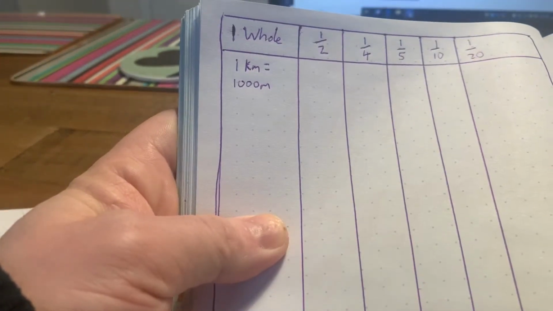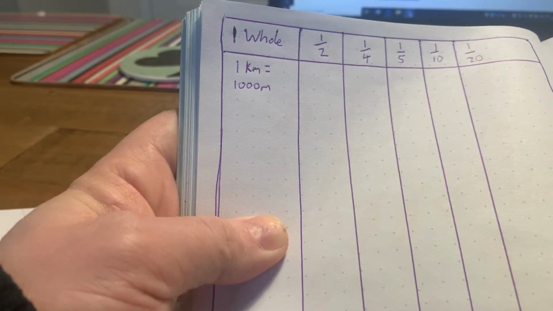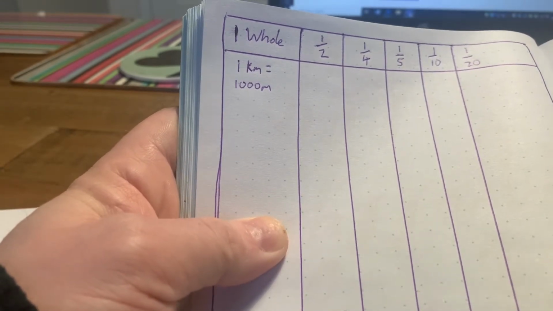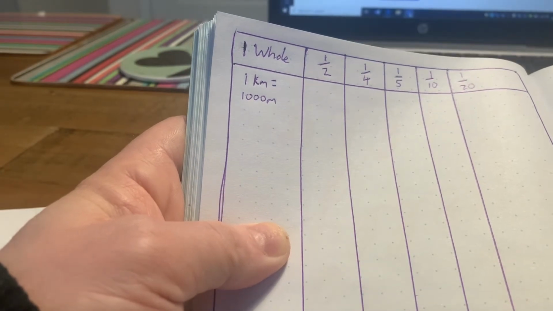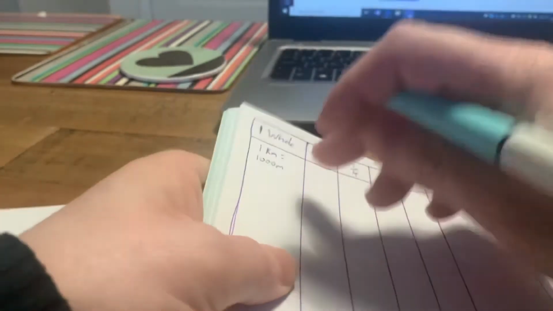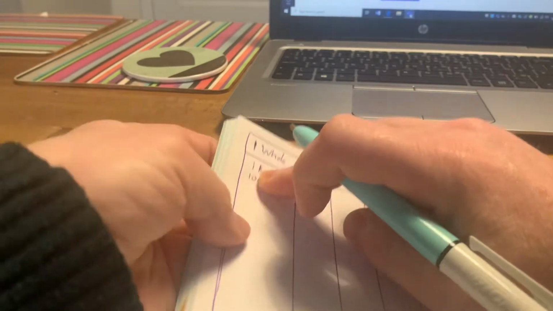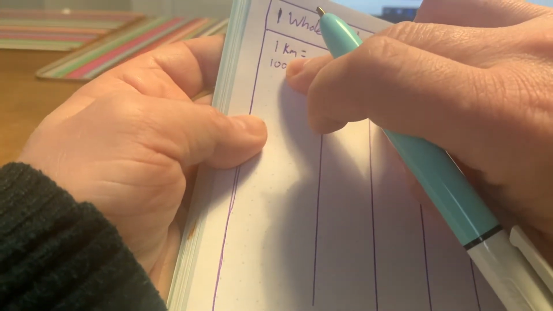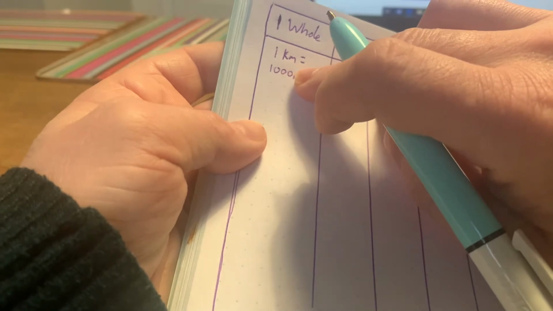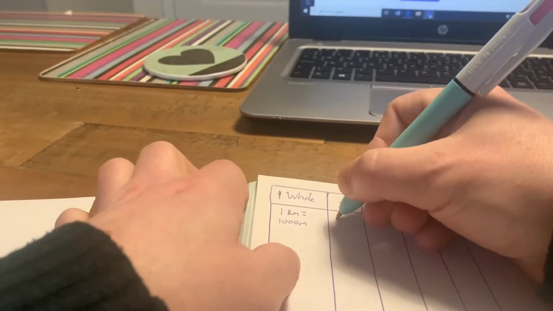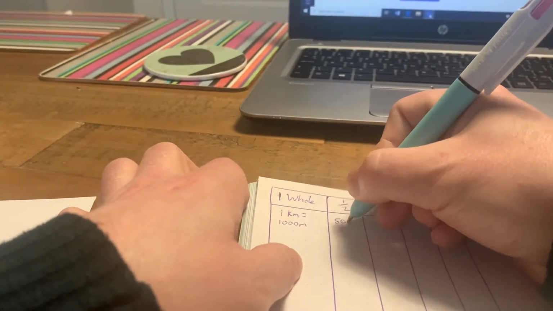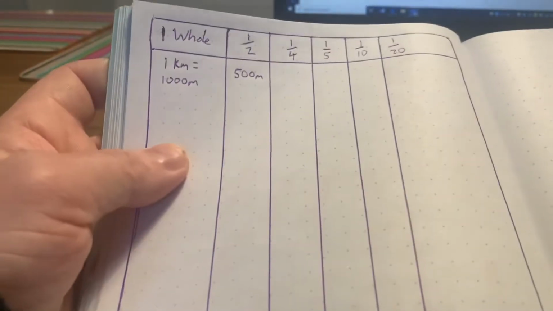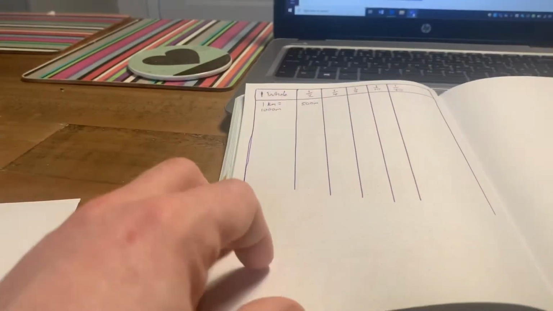If 1 kilometer is 1,000 meters, 1/2 a kilometer is going to be 1/2 of 1,000. So to think about that, if I even just cover up some of the answers, 1/2 of 10 would be 5, 1/2 of 100 would be 50, and 1/2 of 1,000 is going to be 500 meters.